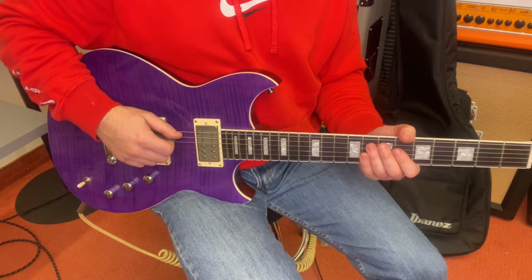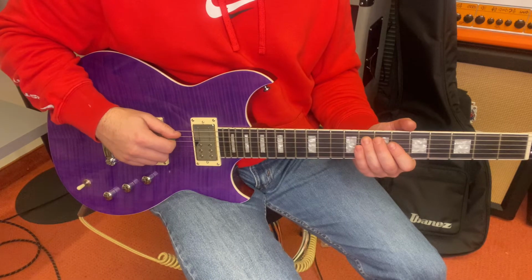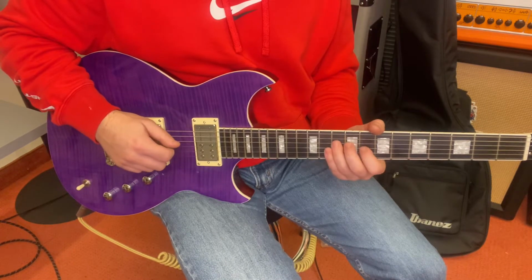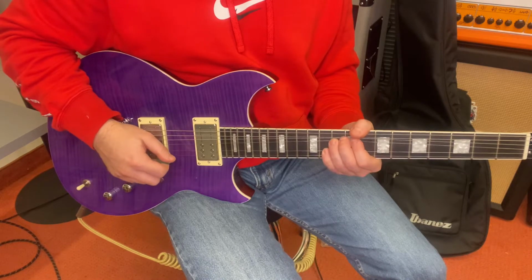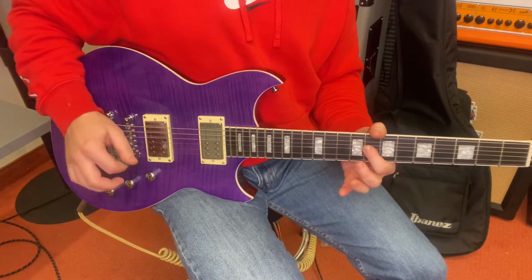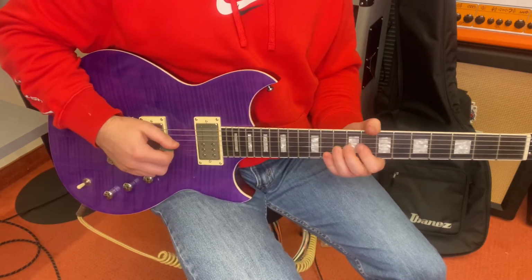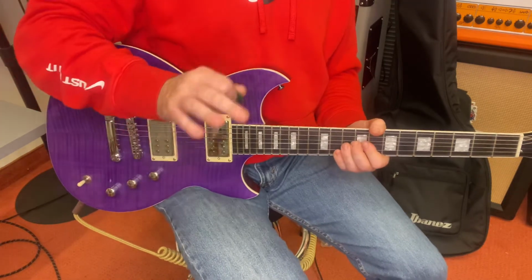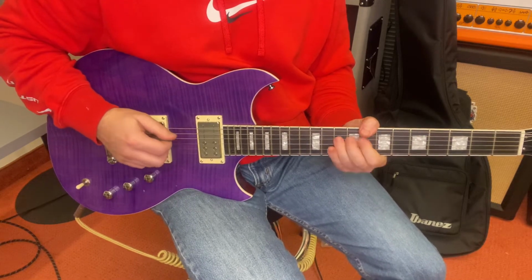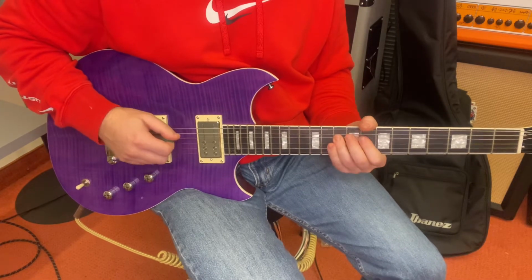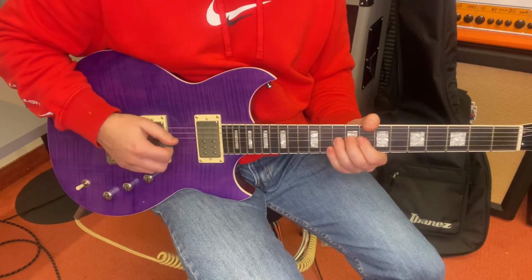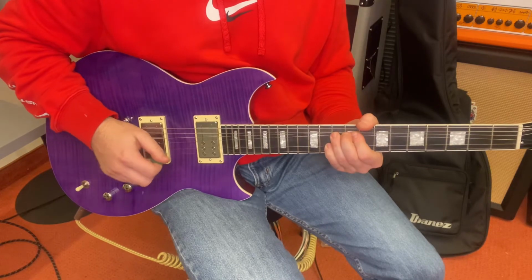Run up the C minor pentatonic scale, so we slide from fret 8 to fret 10 on the A. Let's recap what we have so far. Good. Next lick.